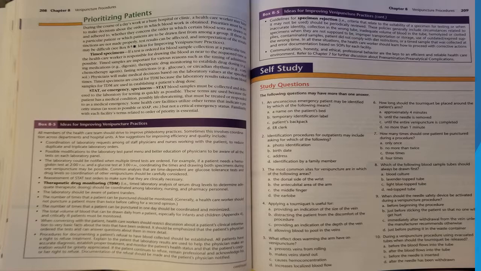The laboratory could be notified when multiple timed tests are ordered. For example, if a patient needs a hemoglobin test at 2 p.m. and a glucose at 3 p.m., coordinating the times and drawing both specimens during one venipuncture may be possible. Common analyses that are time-dependent are glucose tolerance tests and drug levels, so coordination of other venipunctures should be carefully considered. Reassessment of STAT test orders to make sure they are clinically necessary.